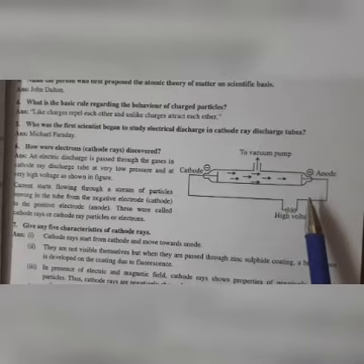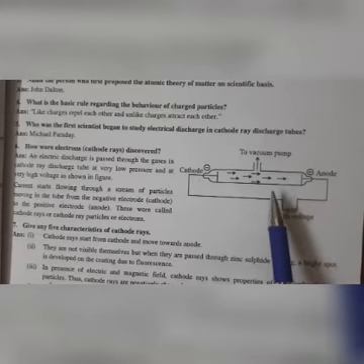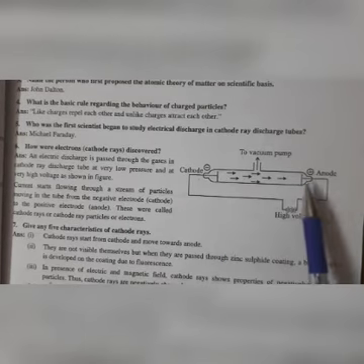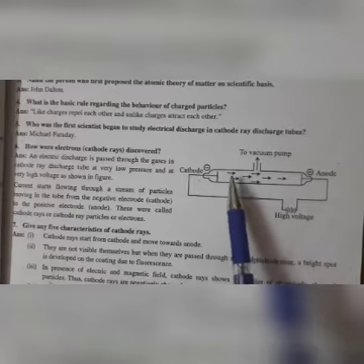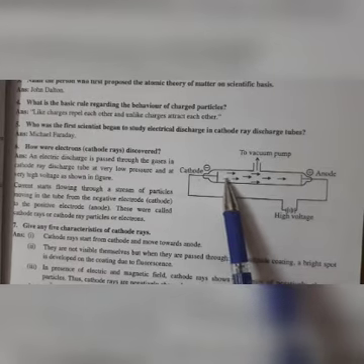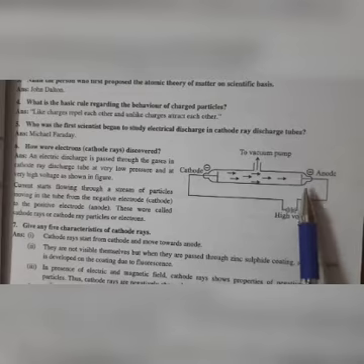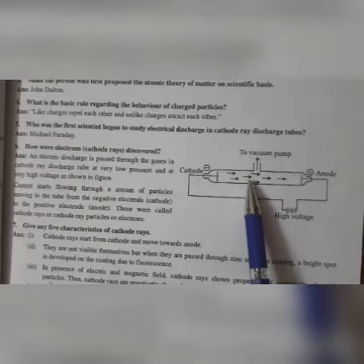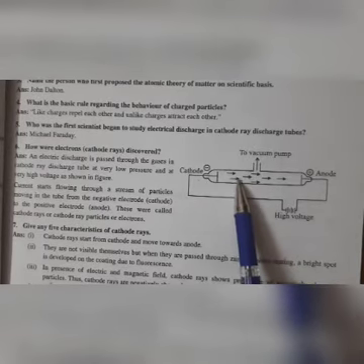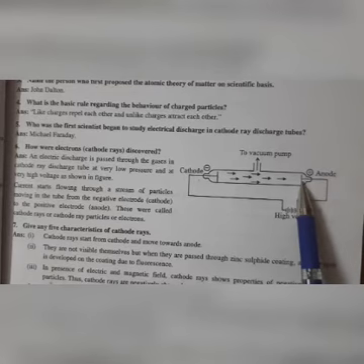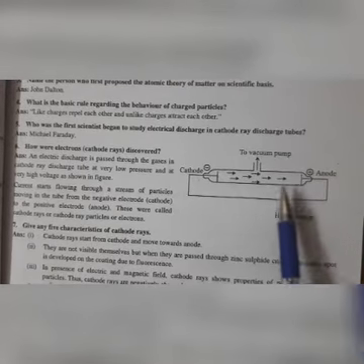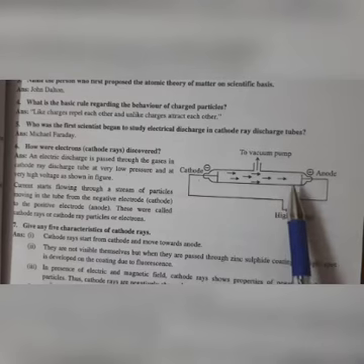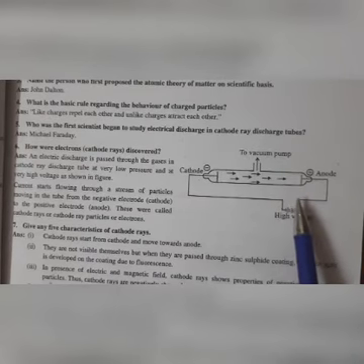it is seen that a stream of particles is moving. If this is the cathode and this is the anode, several charged particles move towards the anode, that is, towards the positive electrode. So the conclusion was that if the particles are moving towards the anode, the positive terminal, these particles should be negatively charged.